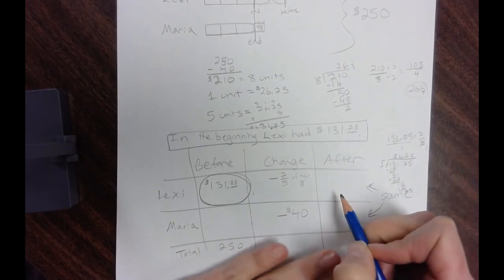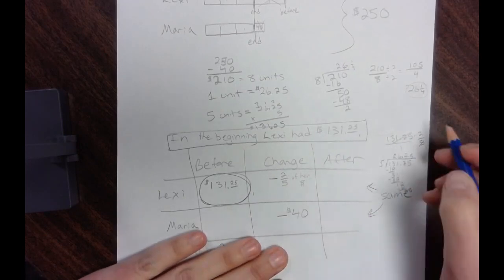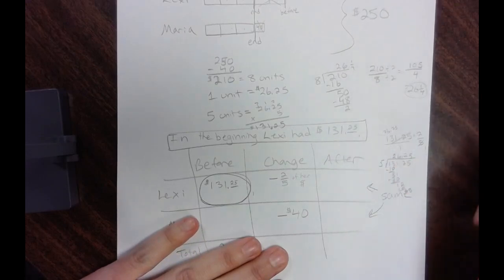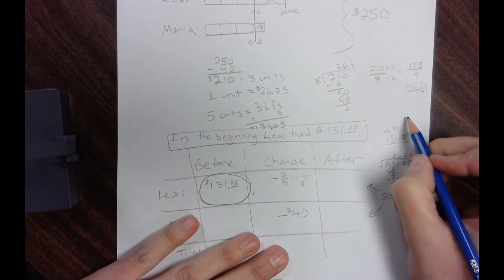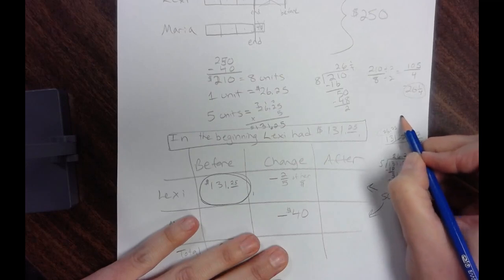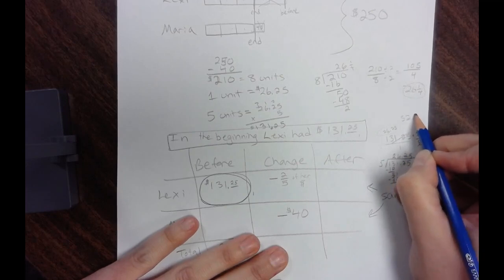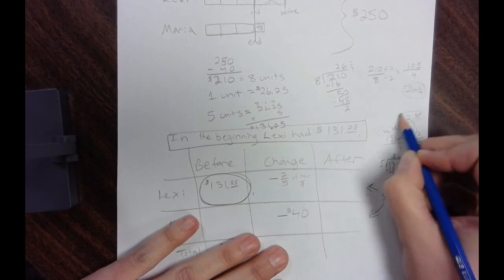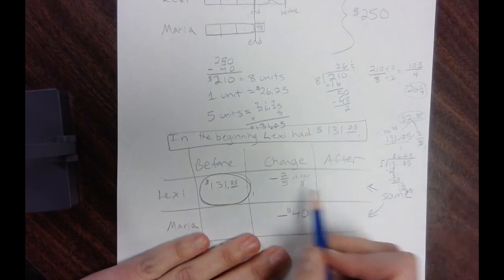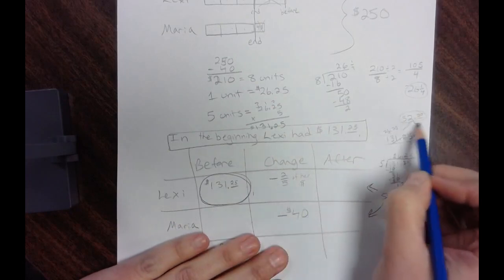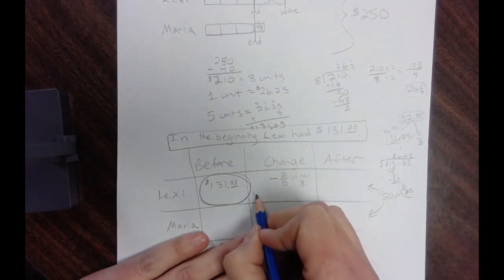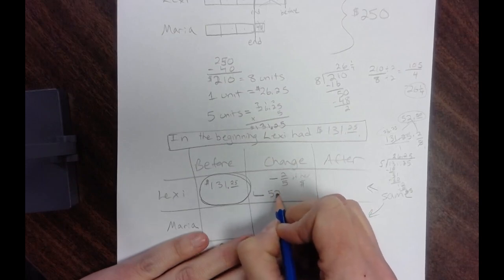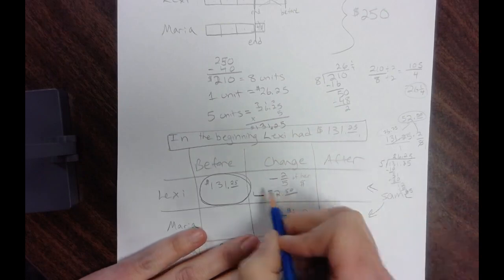Okay, so 2/5, okay, this goes here. So then I'm going to multiply this by 2. 26 and 26 is 52, and 25 cents and 25 cents. So there we go. My work's a little messy, but so she gave away $52.50. So we're going to subtract 52.50.